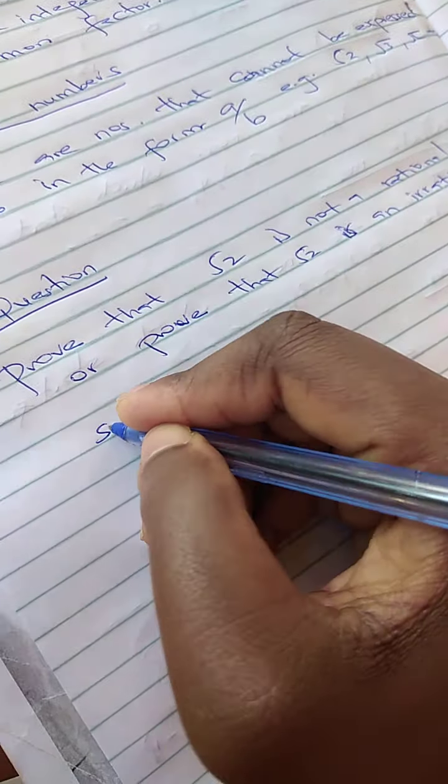That is, we assume that root 2 is indeed a rational number. And if it is a rational number, therefore root 2 can be expressed as a fraction, where the numerator and the denominator do not have a common factor.